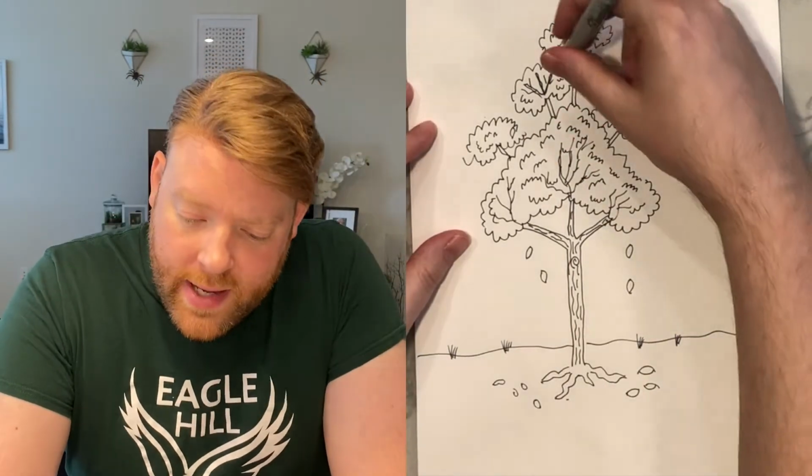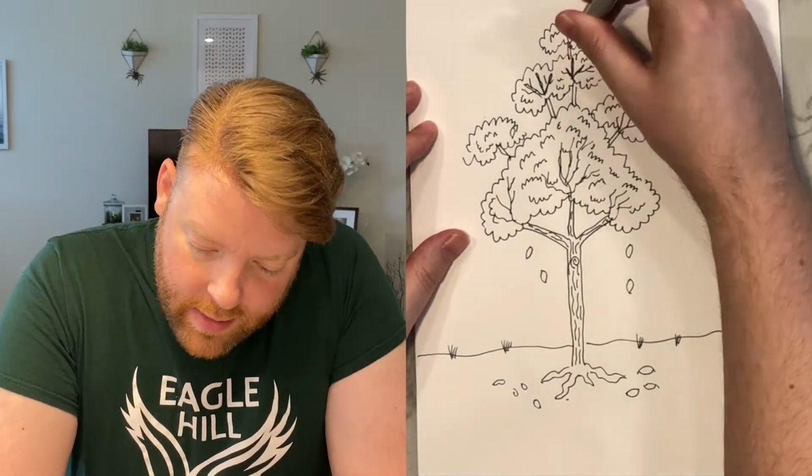And don't worry if your tree doesn't look exactly like mine. Trees grow in all different shapes, all different sizes, and it's actually better if your tree looks different. You want your tree to look unique or different. And like I said, the more lines you add inside of your tree, the better it's going to look. All right, that looks really good.